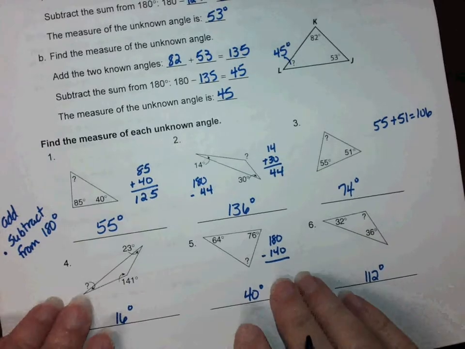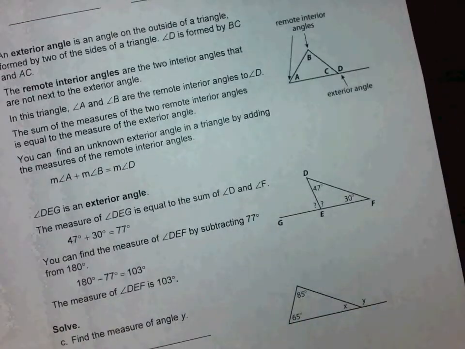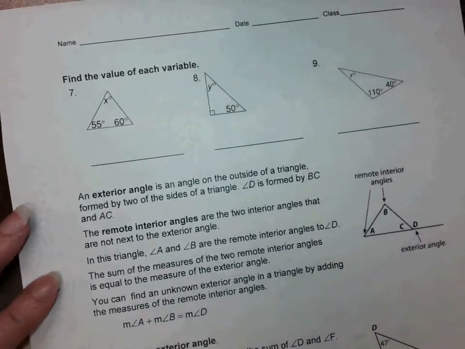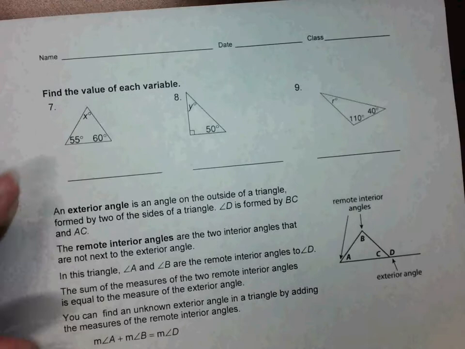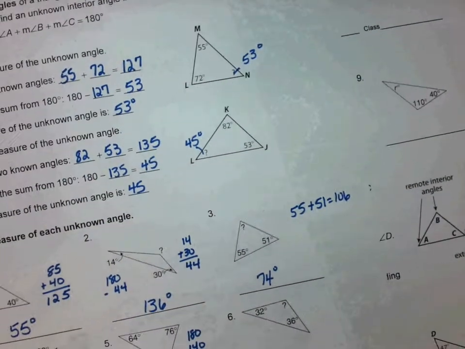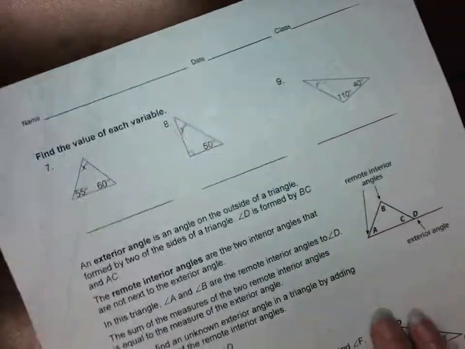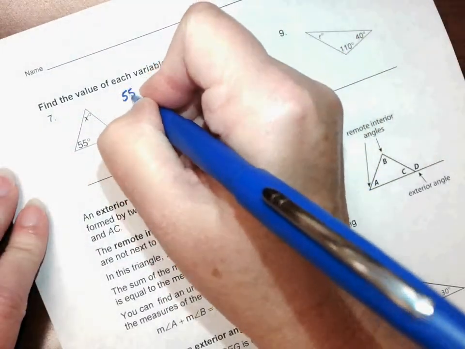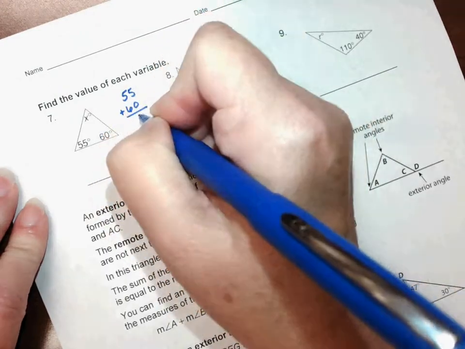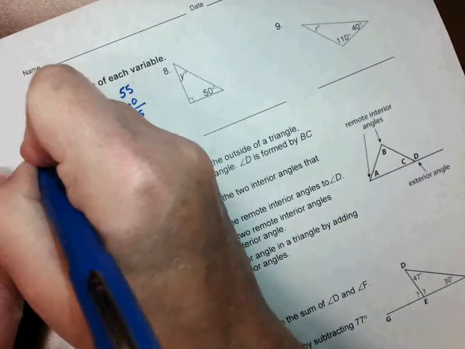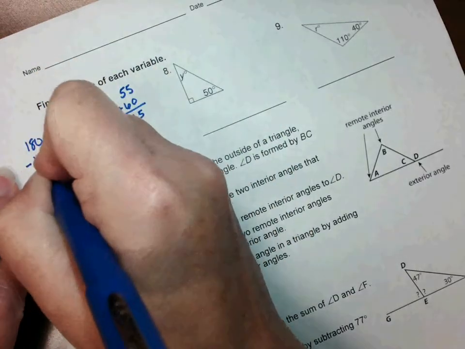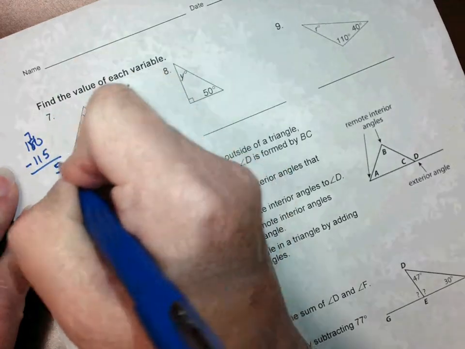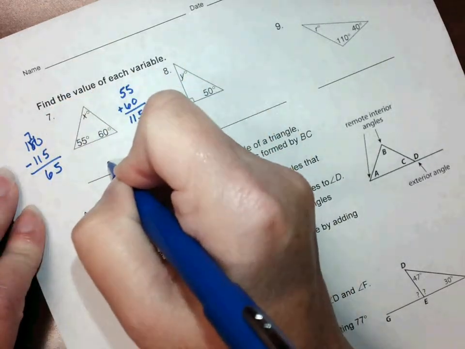Okay, let's see what's on the next page here. Find the value of each variable. All right, this is really the same thing that we've been doing. They just, instead of putting a question mark, they put a variable there. No big deal. Still going to be the same process. I'm still going to do 55 plus 60. That equals 115. And then I'm going to do 180 minus 115. And that equals 65 degrees.